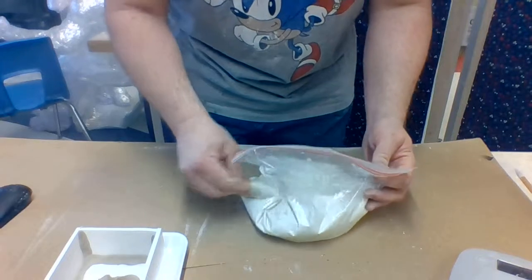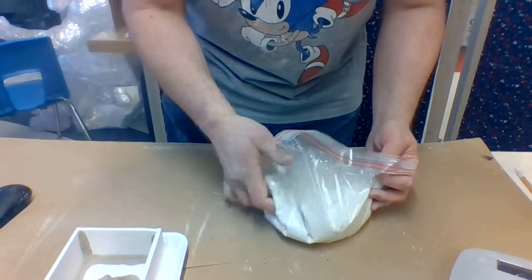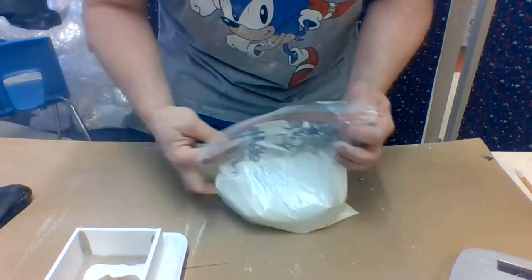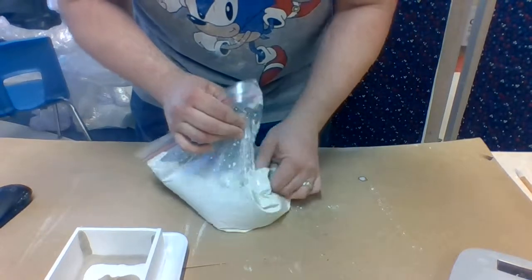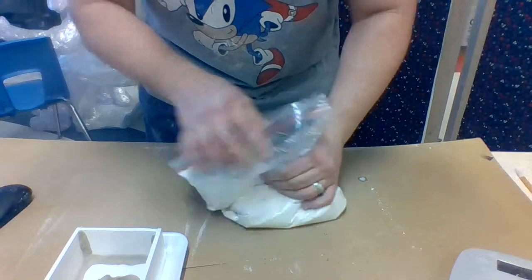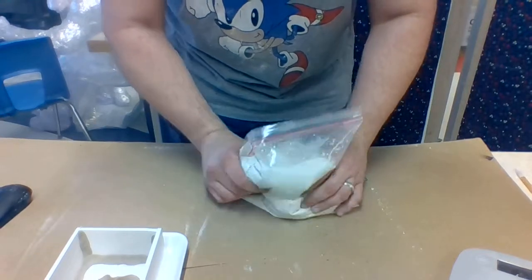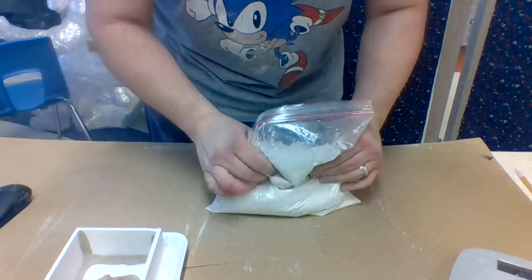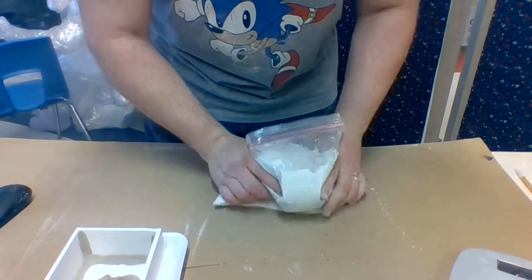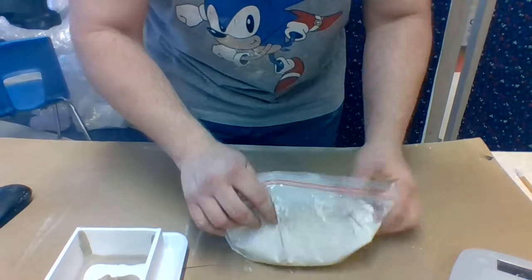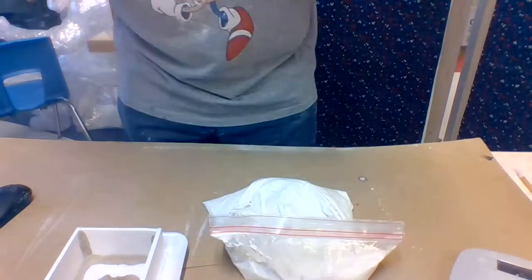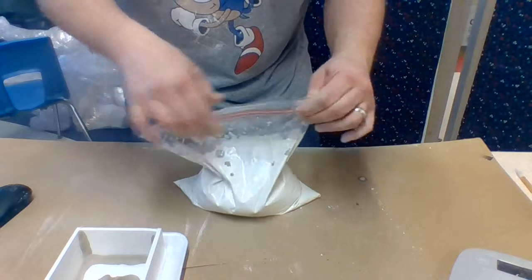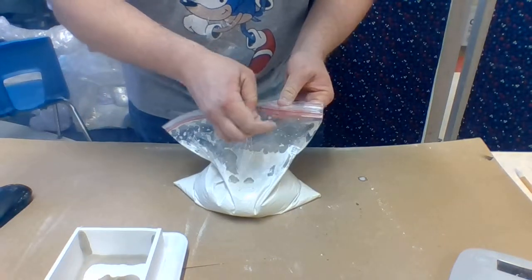I'm going to make sure that all the plaster from the corners is mixed, and that there are no lumps. Any lumps that I feel, I'm going to try to massage them out so I can take off my respirator at this point, because there is no more dust in the air.